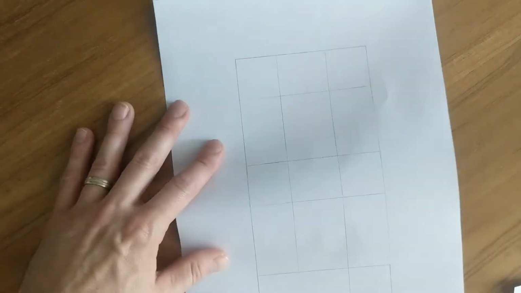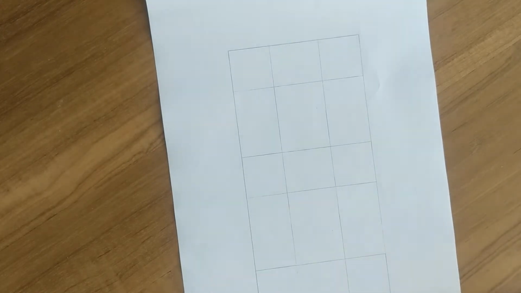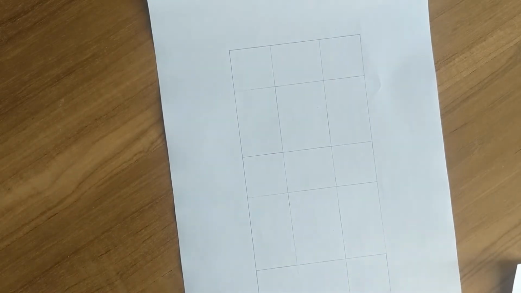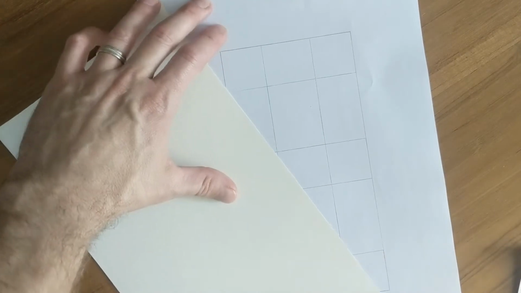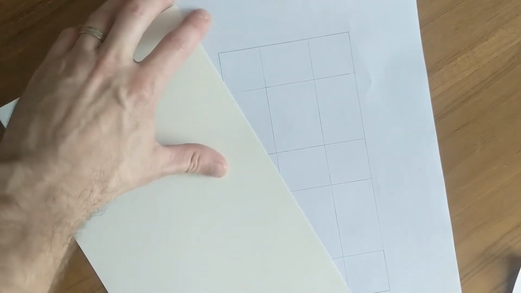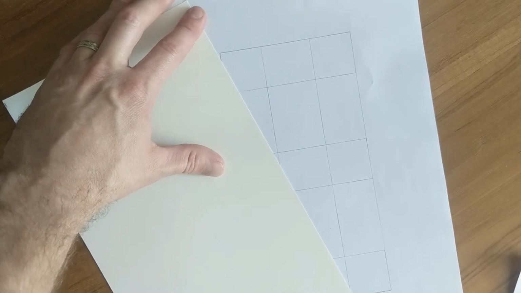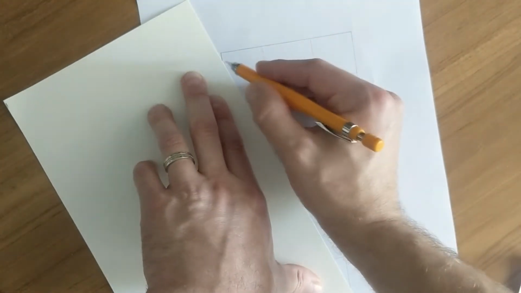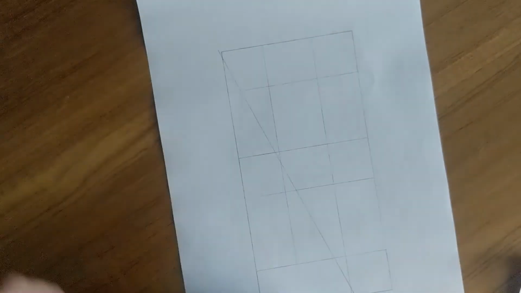Now that we've got these guides in here, I'm also going to draw some diagonal guides on this surface. I've got my little straight edge here, and I'm just using this to create some guides. So I'm going to come over here. In case I want some diagonal letter forms, I'm going to create a little bit of diagonality right here, going through like that.